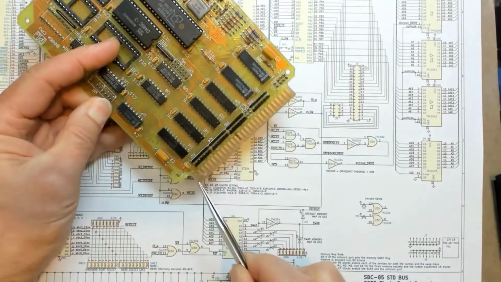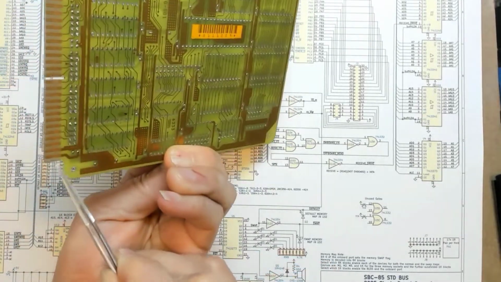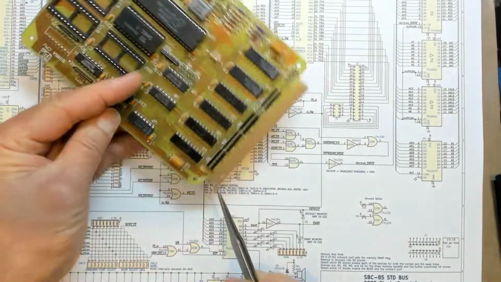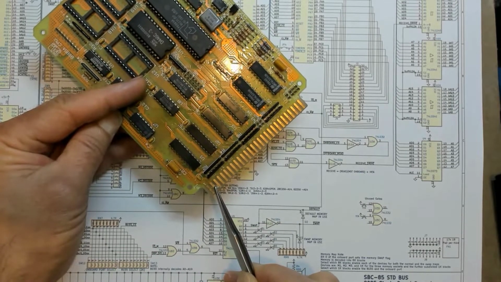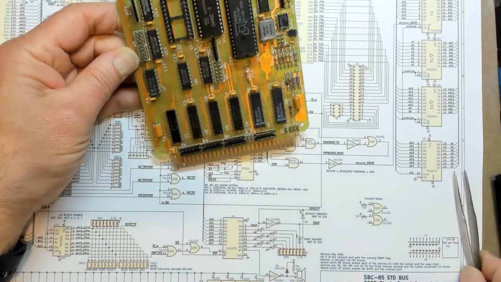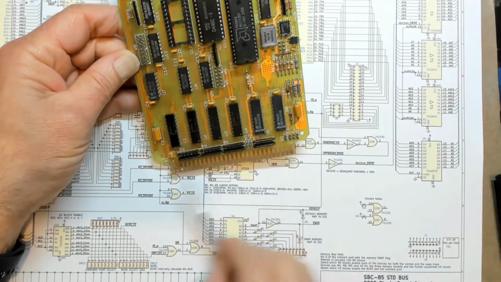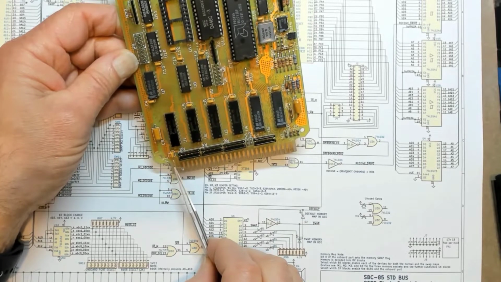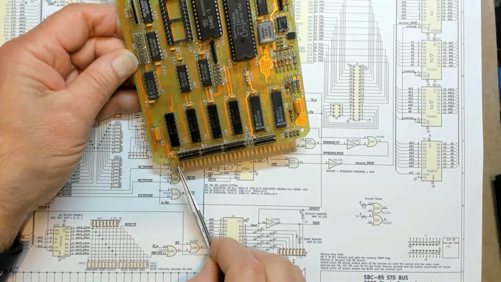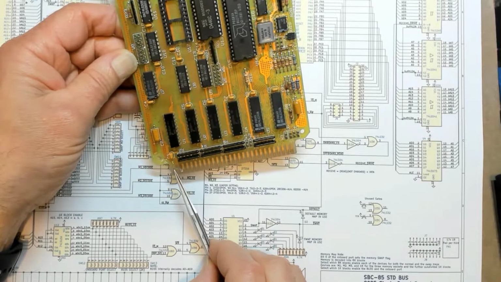So for STD bus, pin 1 and pin 2 are 5 volts. The next finger is going to be pin 3 and pin 4, and that's the digital ground. So when you're looking at a card online, if you're not sure it's STD, one of the easy ways to tell is if these don't appear to be the main power traces for the 5 volts and the ground, then chances are it's not STD.